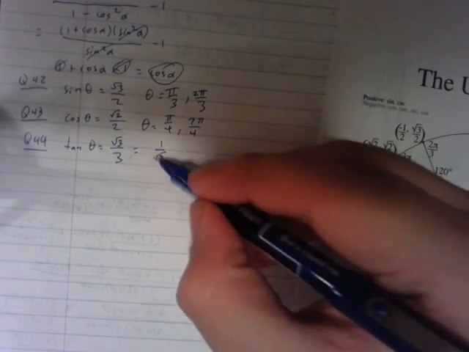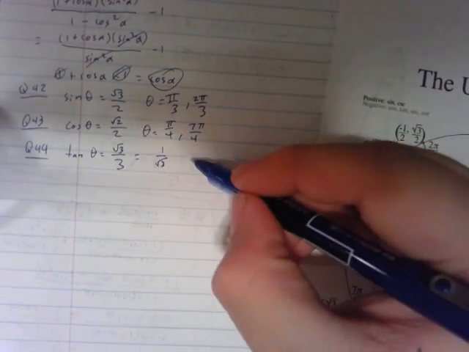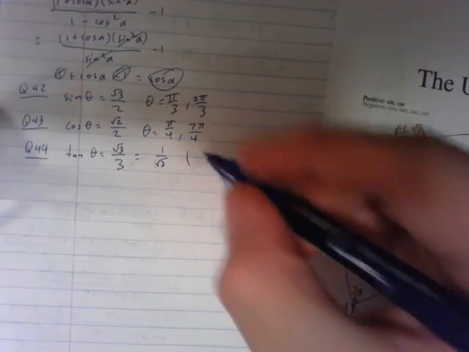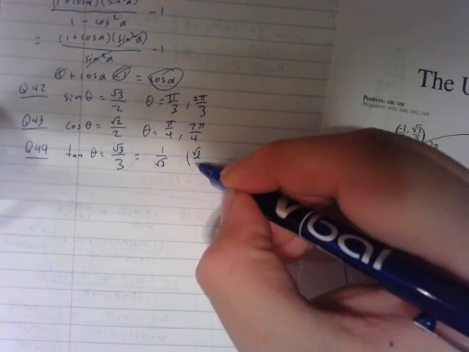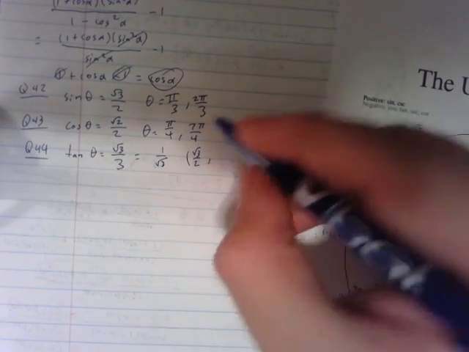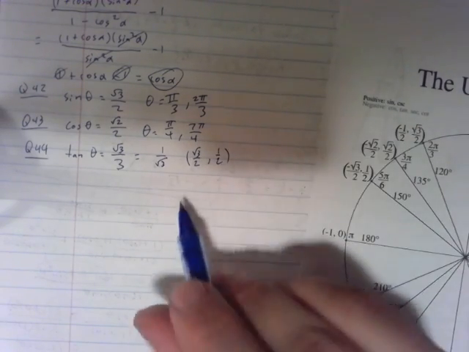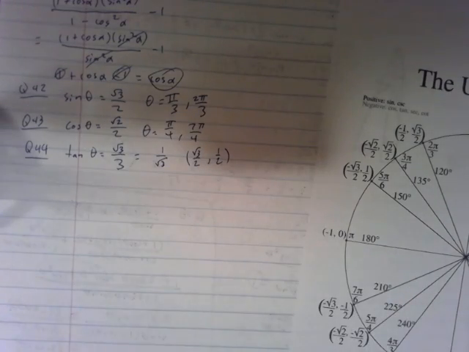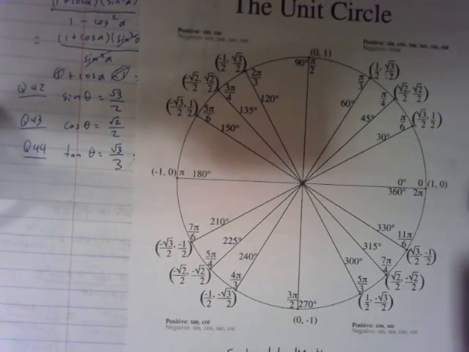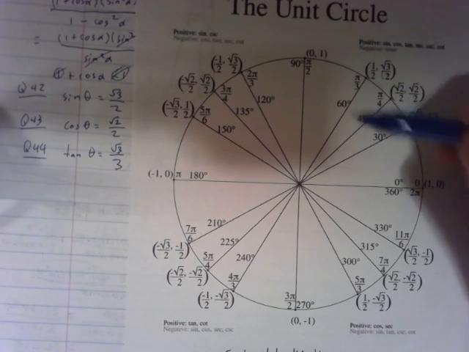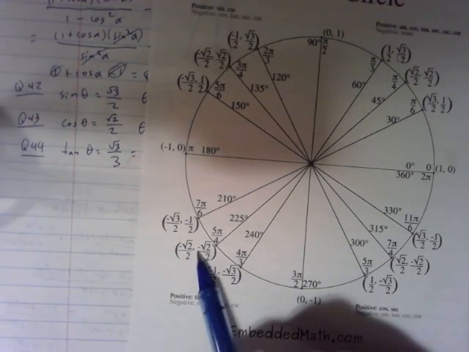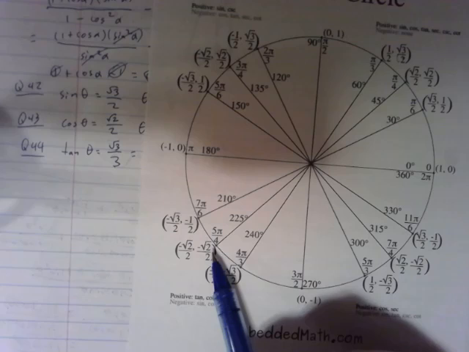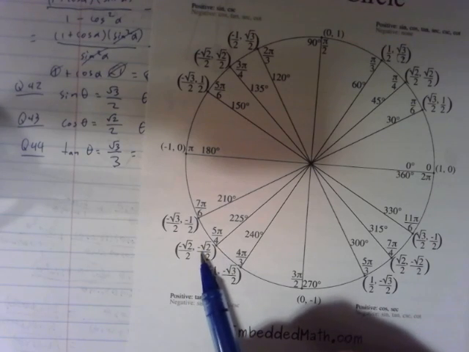So, in other words, we're trying to find any points on the unit circle where cosine is root 3 over 2 and sine is 1/2. Now remember that this whole fraction is positive. So you can find points here, because these will all give you tangent that's positive, because positive divided by positive is a positive. But then also in quadrant 3, a negative divided by a negative is a positive. So any of these values work as well.